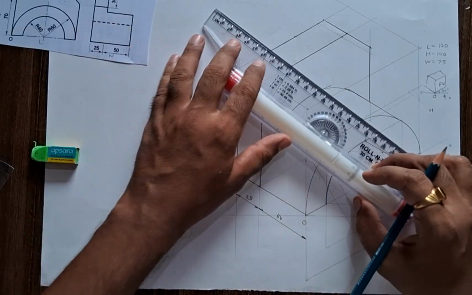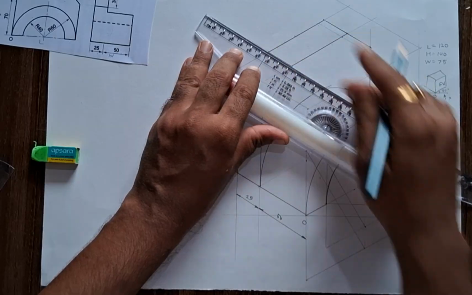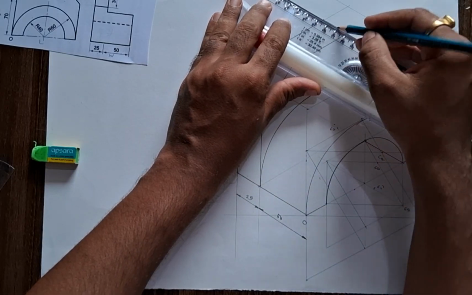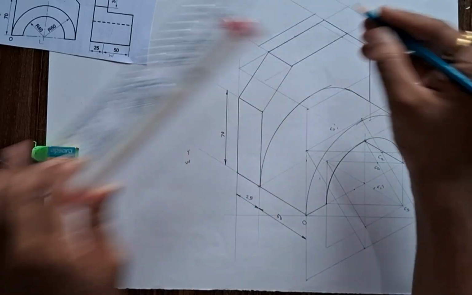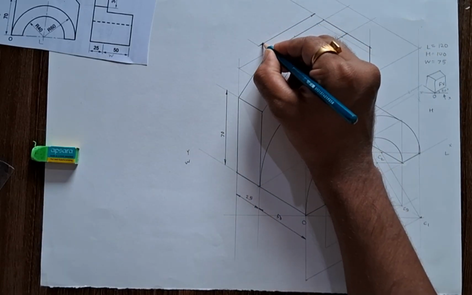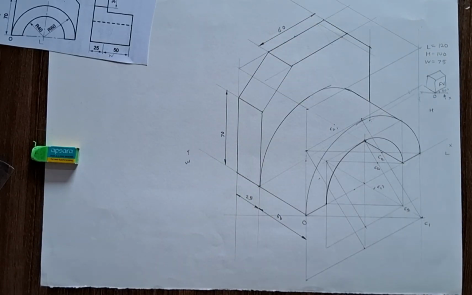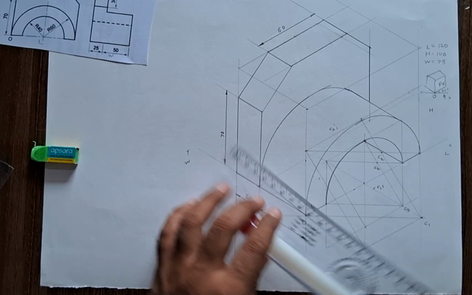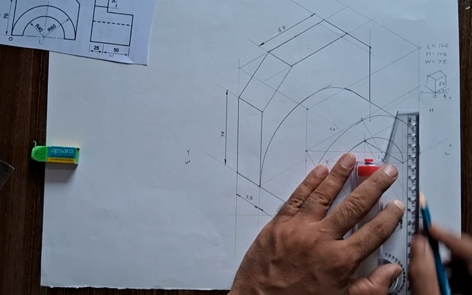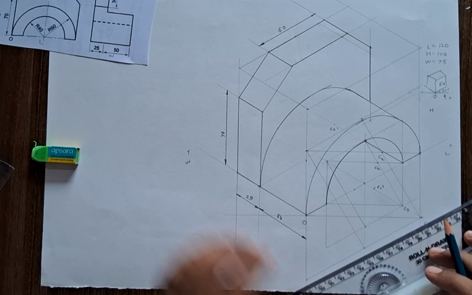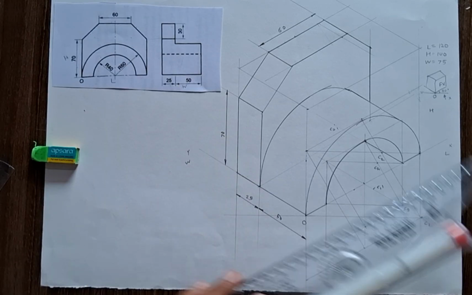Okay, now this distance is 60 mm. This is 60 mm distance. Then the diameter is 120 mm.